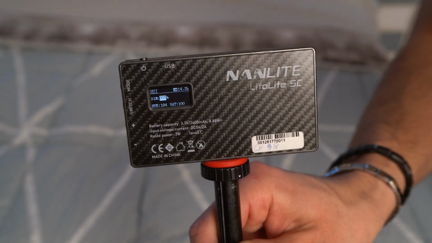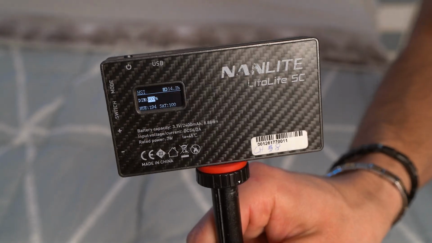This is another pocket light. This is a Nanlite Light 5C, but once again, you can use any sort of RGB lights that you want that you find on Amazon. It doesn't have to be Nanlite ones, or it doesn't have to be expensive ones. You can find them for very cheap.